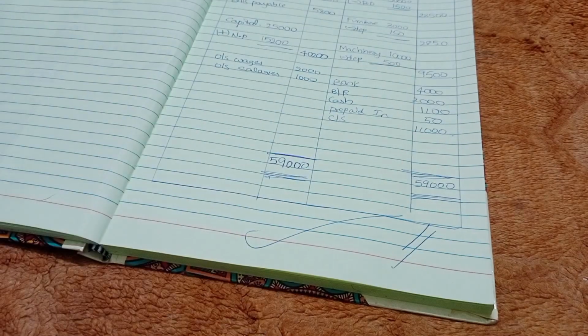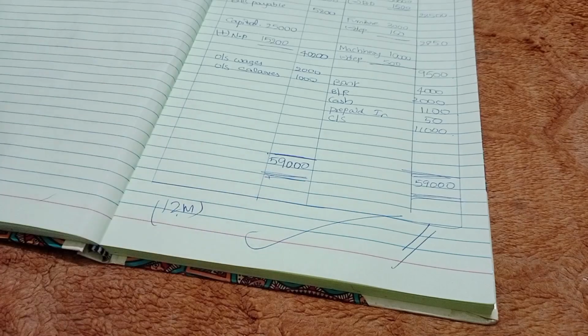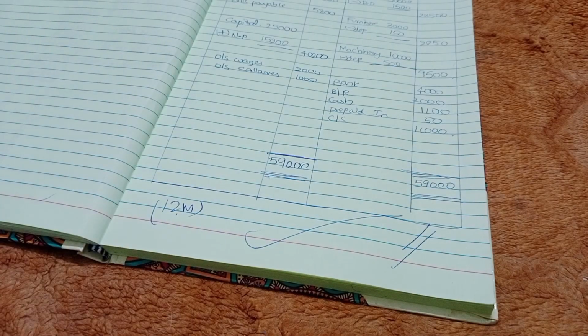For this purpose only you will get 12 marks. So try to practice it. I have not discussed in depth, whatever I have discussed, just practice that.